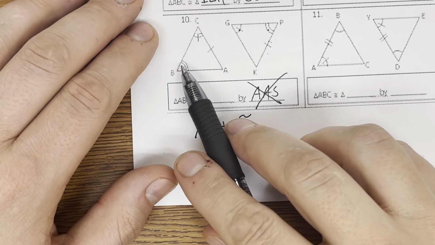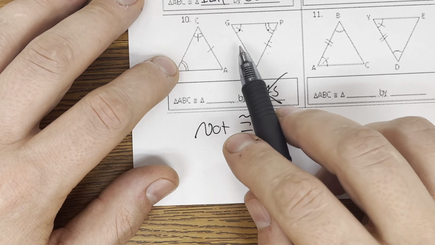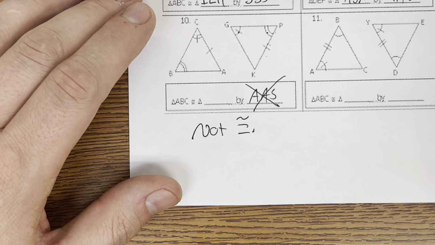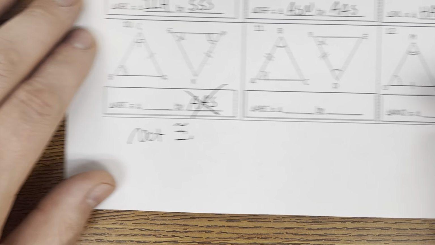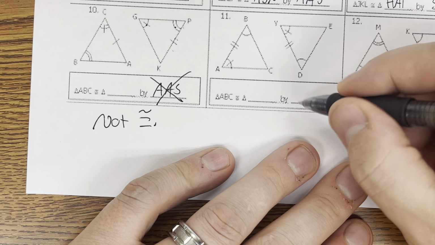Because I started with 2 tick marks here, went to 1. 2 to 1 doesn't lead me to that same non-included side. So the corresponding side for the angle, angle, side isn't there. Can't use it.